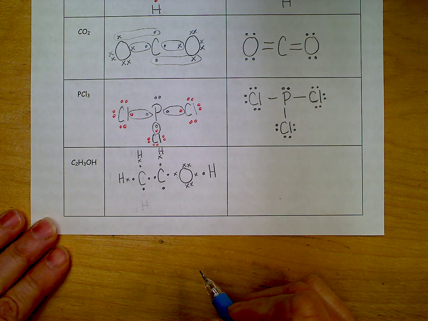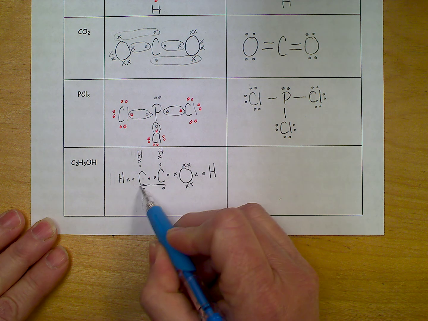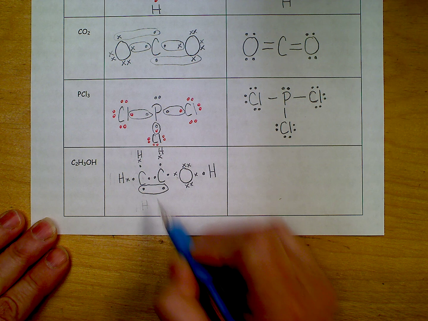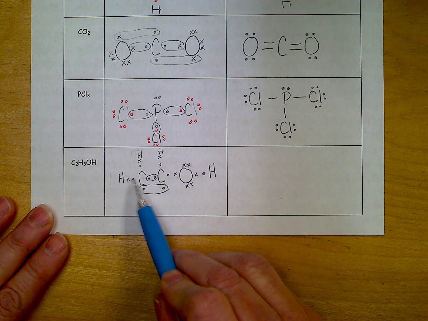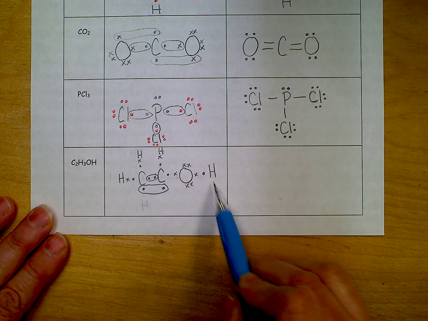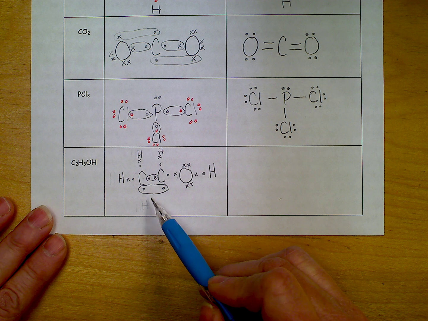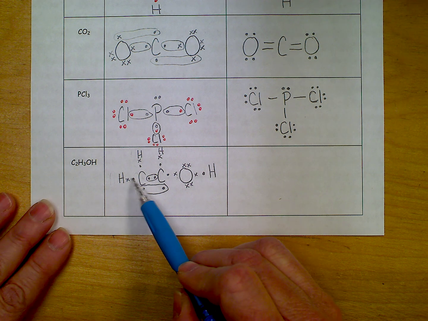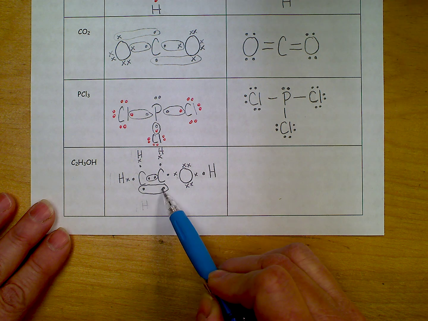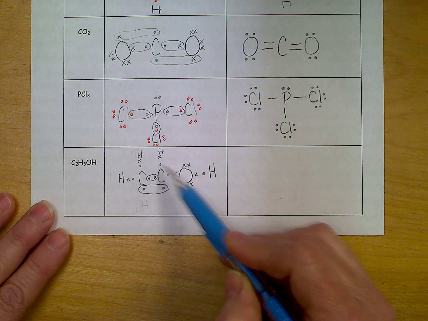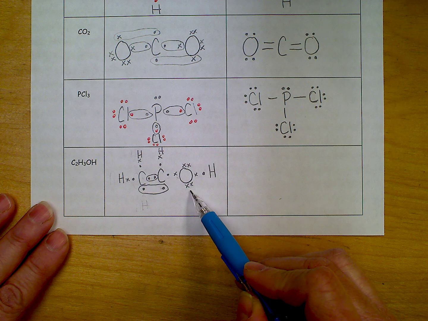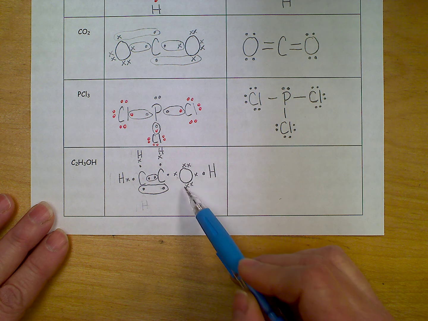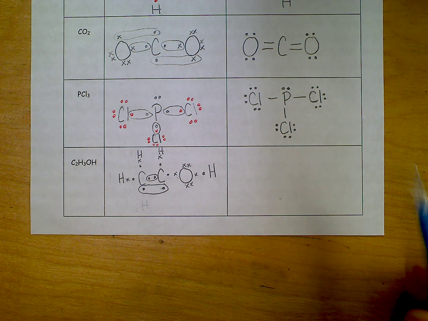And so now, these electrons can be shared between these carbons, and these can be shared, which means it's going to be a double bond. And now everything should be happy. Each of the hydrogens have 2, and the carbon should have 8. So 1, 2, 3, 4, 5, 6, 7, 8. This carbon has 1, 2, 3, 4, 5, 6, 7, 8, and this oxygen should have 8. 1, 2, 3, 4, 5, 6, 7, 8. So at this time, everything's happy.